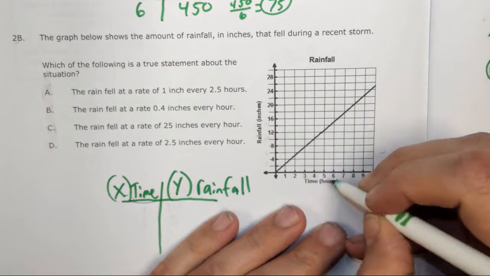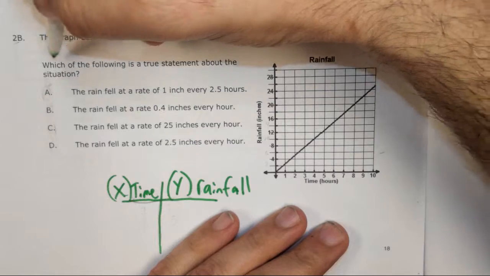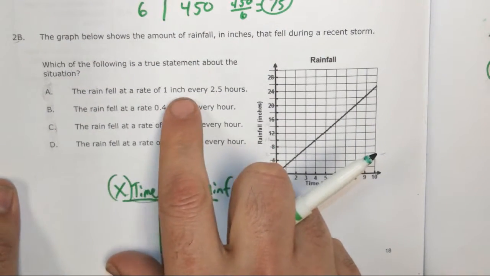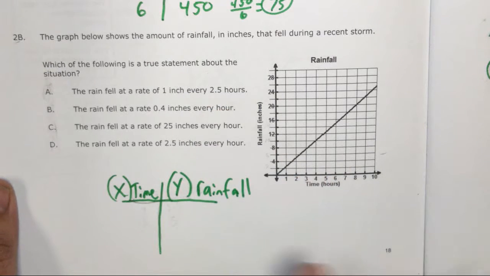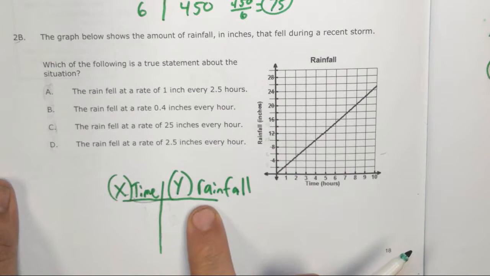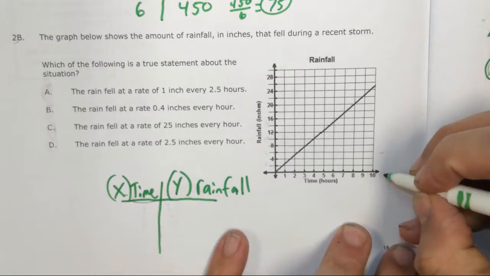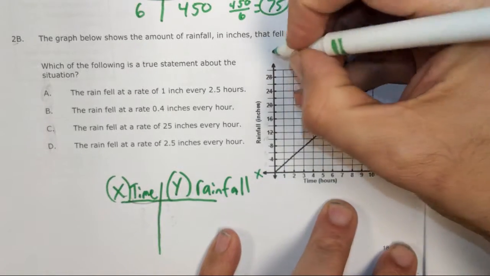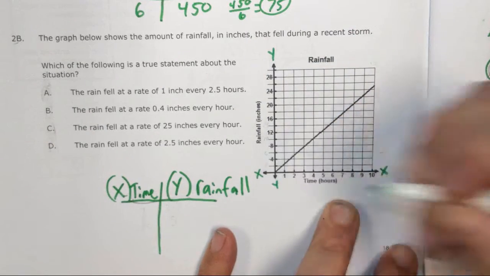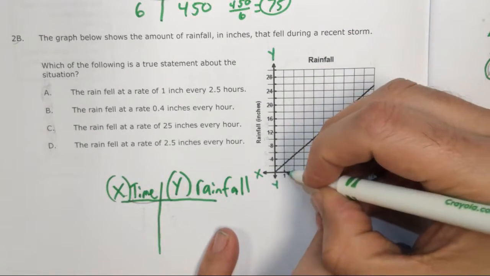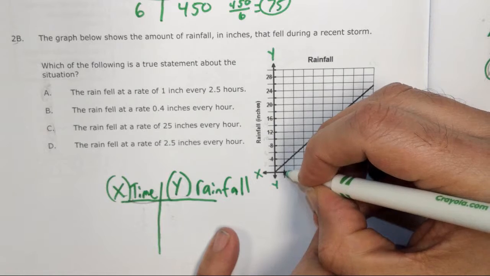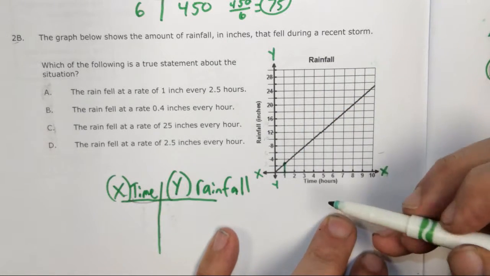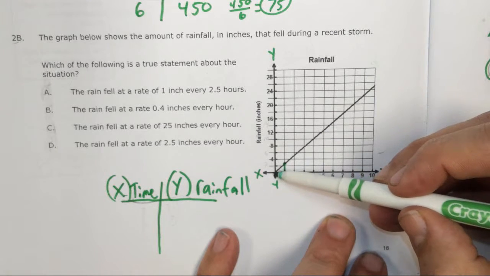right off the bat, it says, which of the following is a true statement about the situation? The rain fell at a rate of 1 inch every 2.5 hours. So we had a graph. Time is my x value. Rainfall is my y value. So in 1 hour, it looks like it's just above whatever that line is. And let's talk about that for a second.